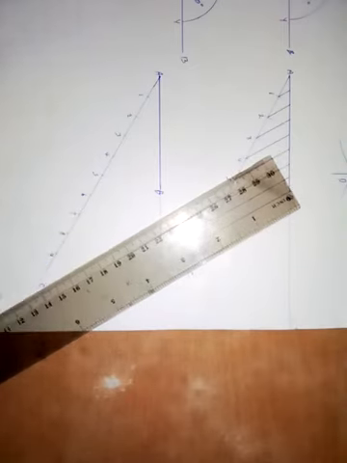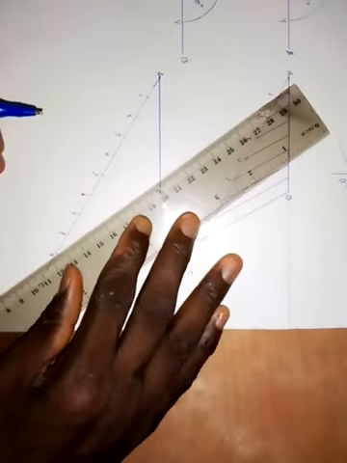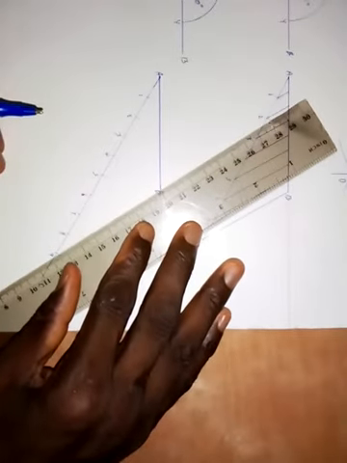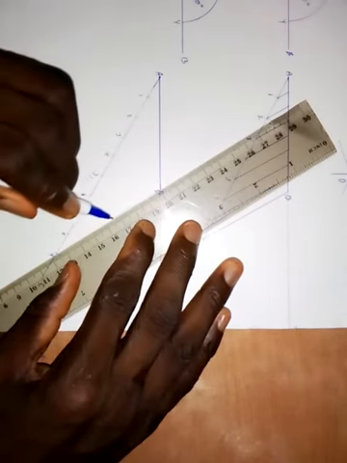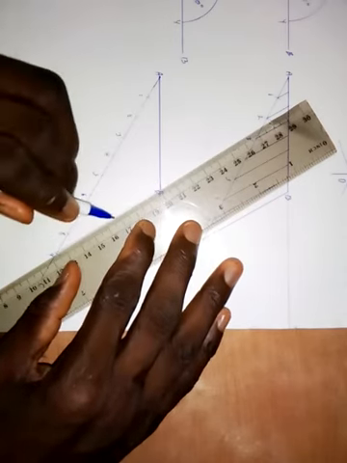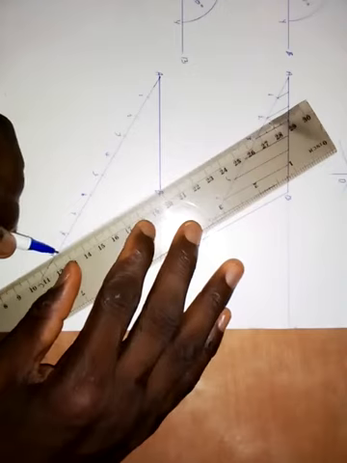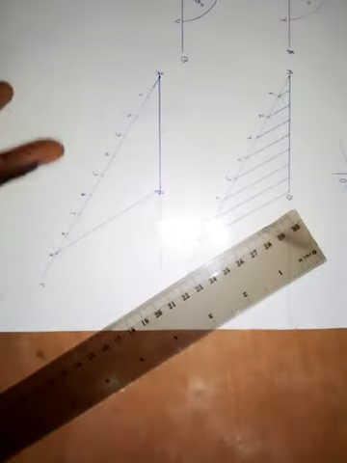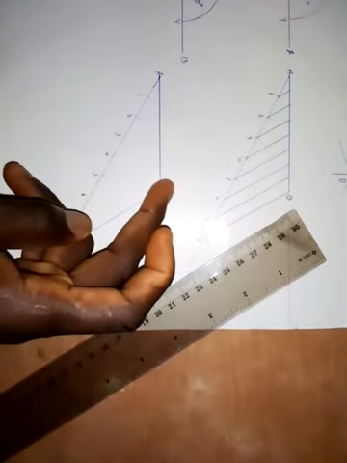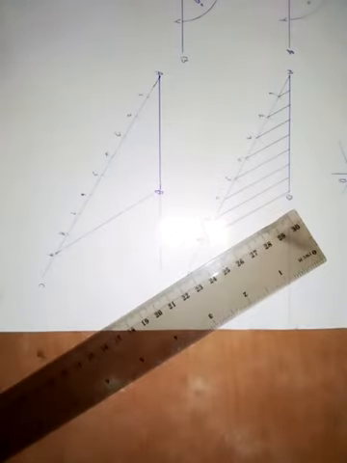So this is 9. I'll join point 9 and point B together with a straight line. The line touches B.